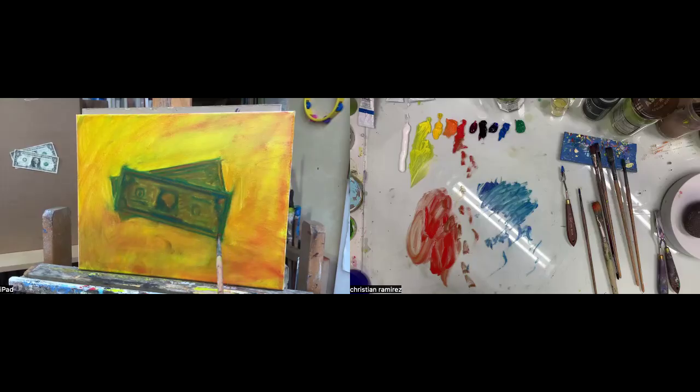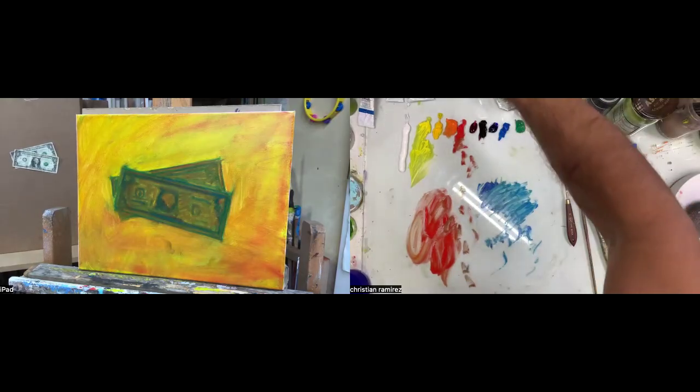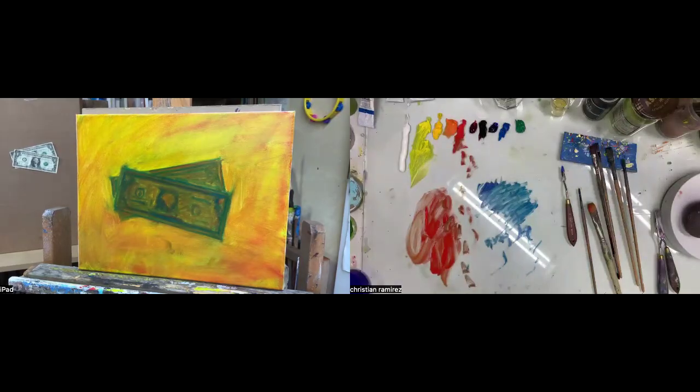What is water soluble oil made of? I don't actually know. That's an interesting question. I should look at that. I only use water soluble. I mean, I have oil, but it's so hard to clean up afterwards. Yeah, I agree. The cleanup is definitely the barrier.